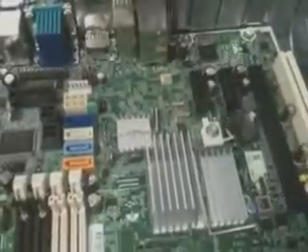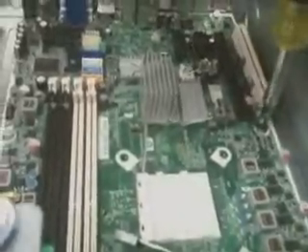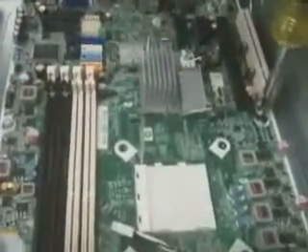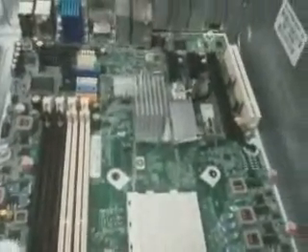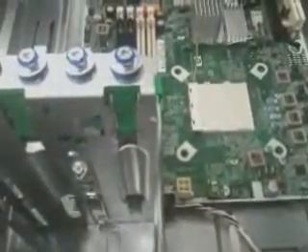And I've got one screw left over. This will be the last one. And we'll go ahead and get that in. All right. Next thing we're going to do is install some of these components.